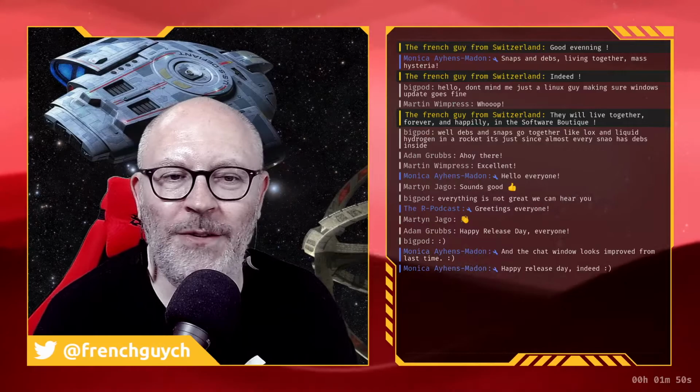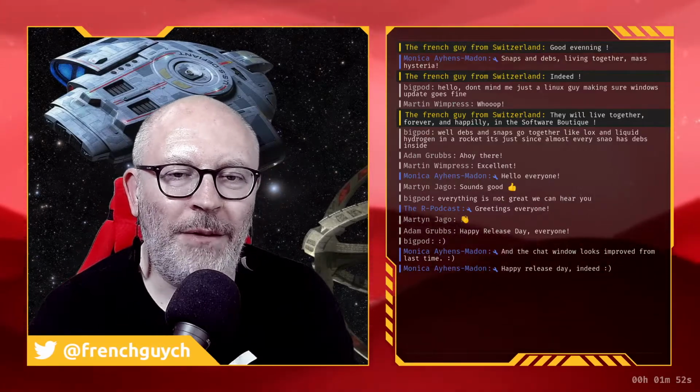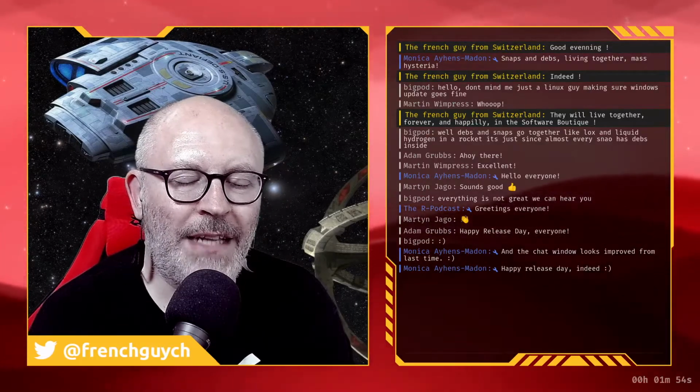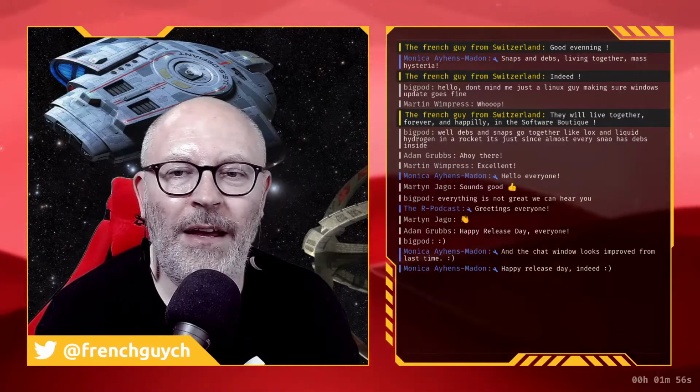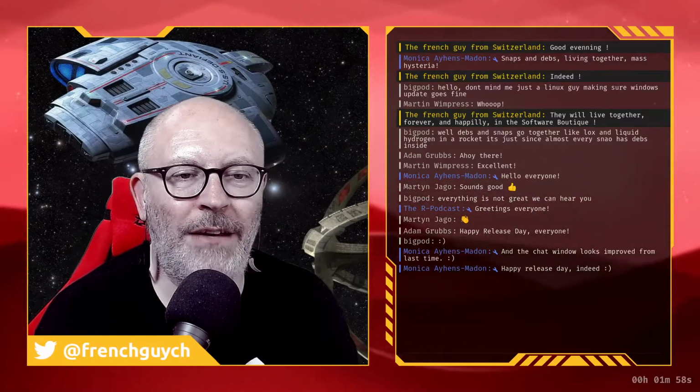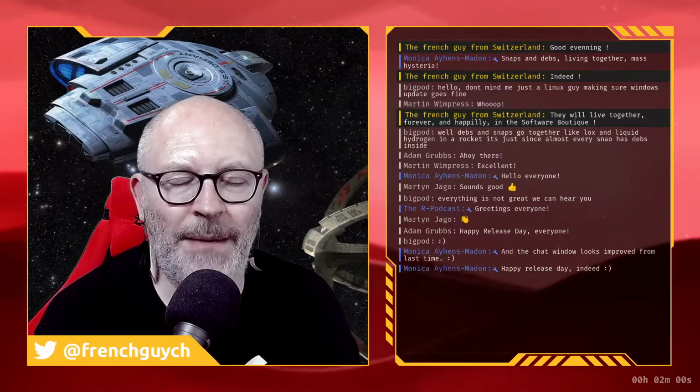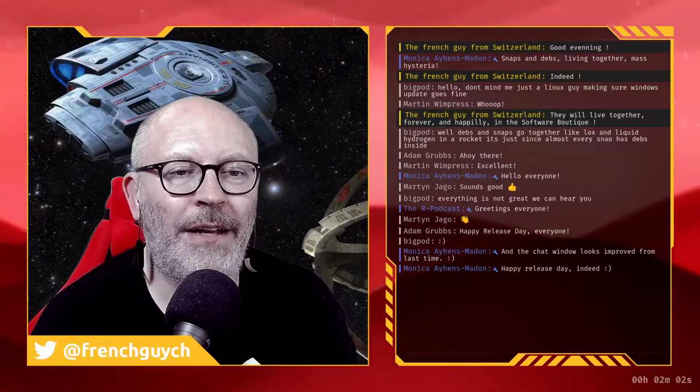What I would like to do tonight, we realized we have a function for the snaps that gives us info about a snap, but we don't have a function to search for snaps. So we're going to try and do that.